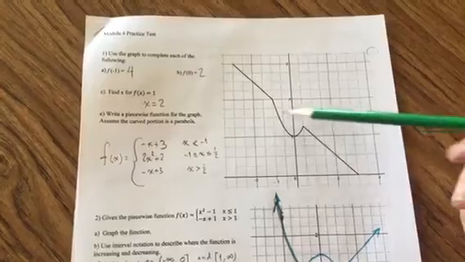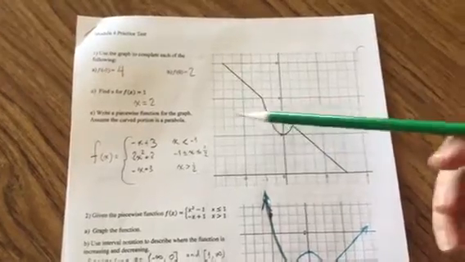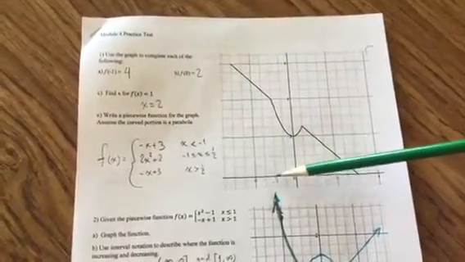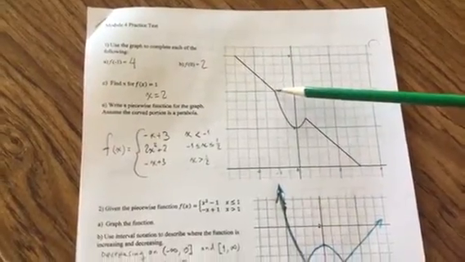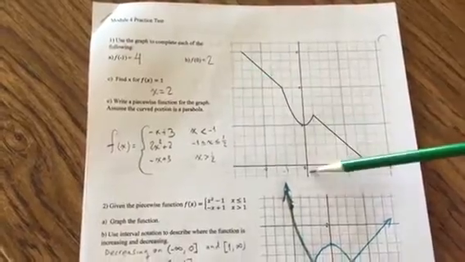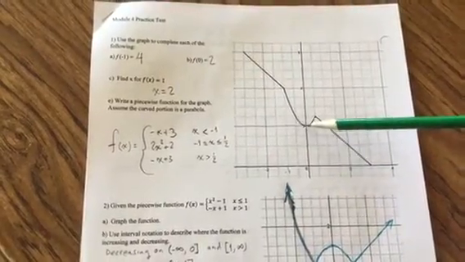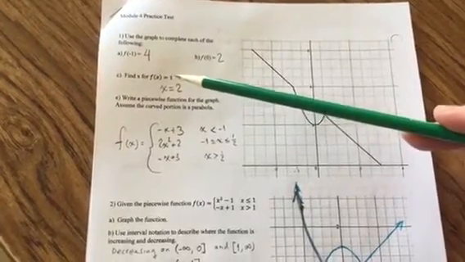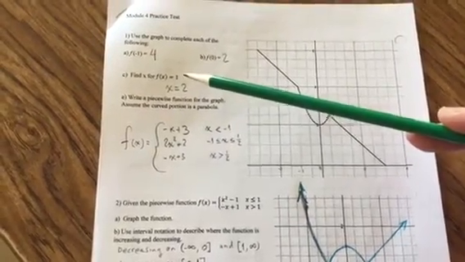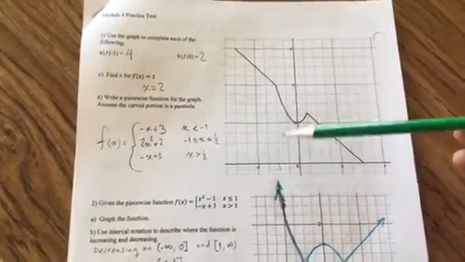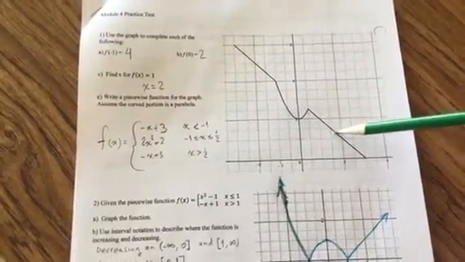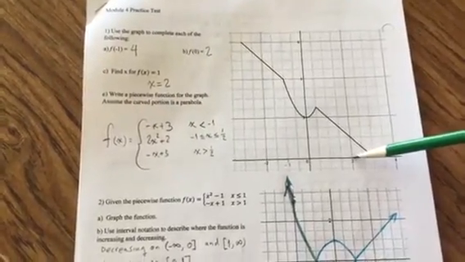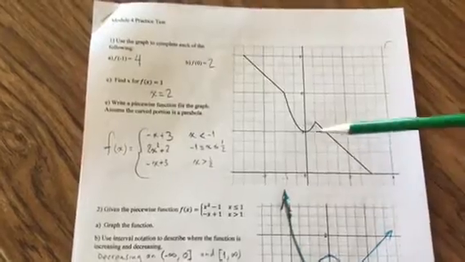All right, so number one, we've got this crazy looking function here, and I'm asking you three simple questions. F of -1, so you find -1 on the x-axis and you go up to the graph and you get +4. F of 0, do the same thing with a 0, and there you get +2. Find x for f of x equaling 1, so we're looking for a y value of 1, and what x value gives you that. So it's kind of taking the other questions and turning them around. Here is the y value of 1, and the x value that gives me that is 2, so that's why x equals 2.